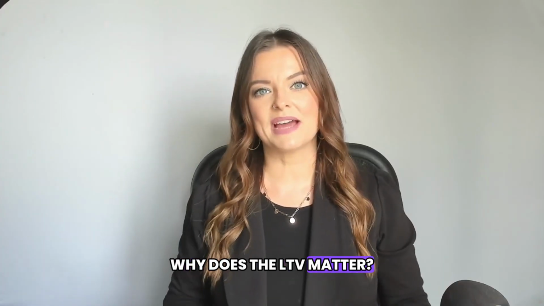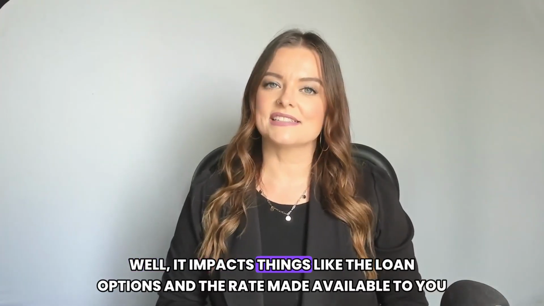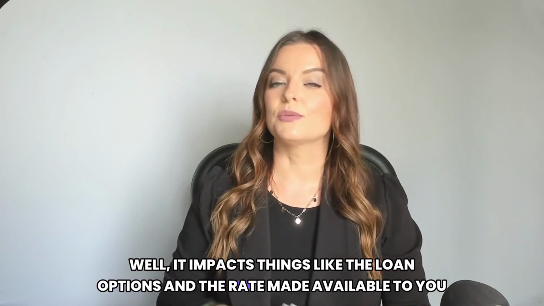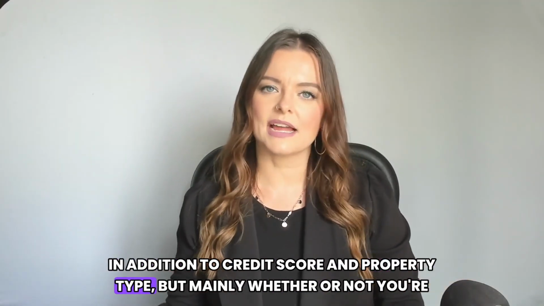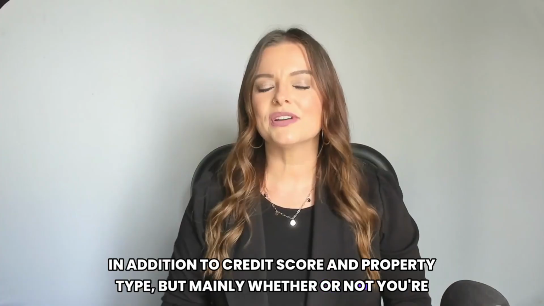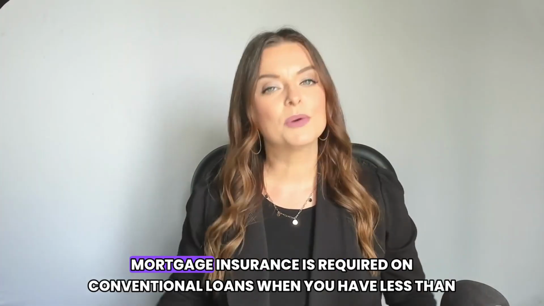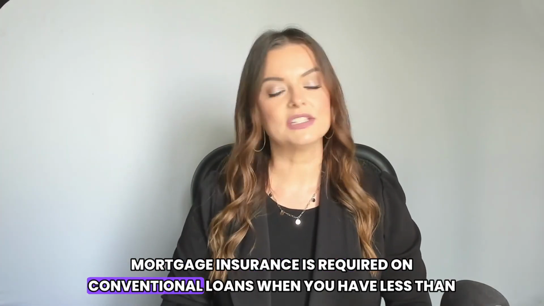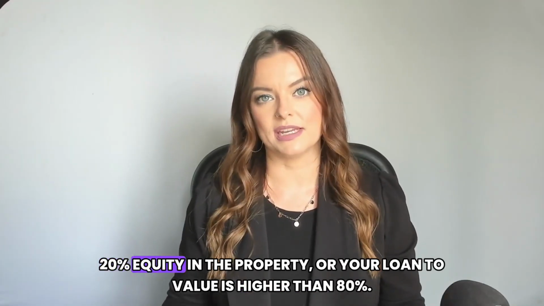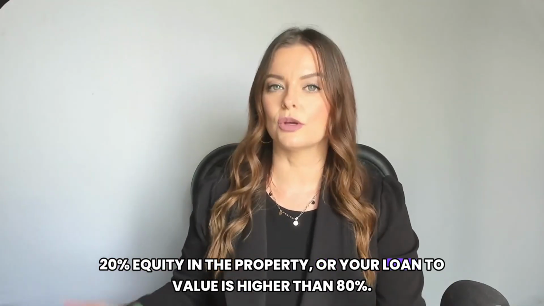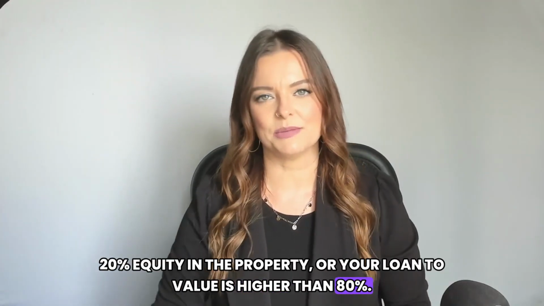Why does the LTV matter? Well, it impacts things like the loan options and the rate made available to you, in addition to credit score and property type, but mainly whether or not you're going to need mortgage insurance. Mortgage insurance is required on conventional loans when you have less than 20% equity in the property, or your loan to value is higher than 80%.